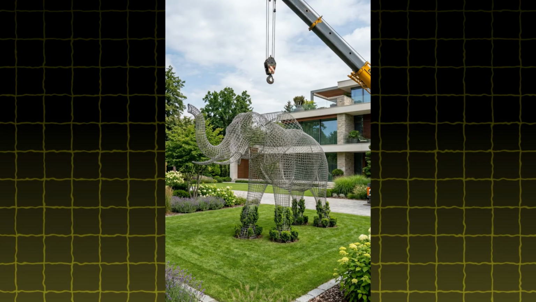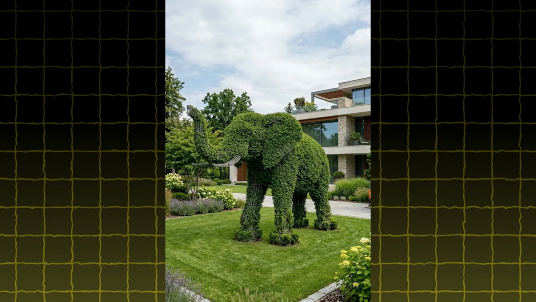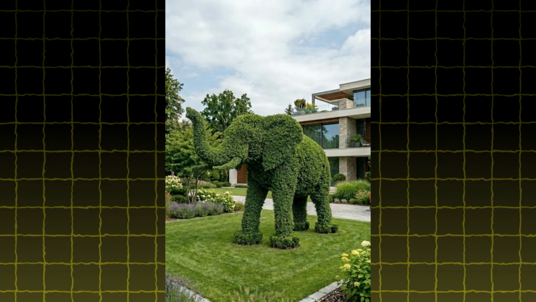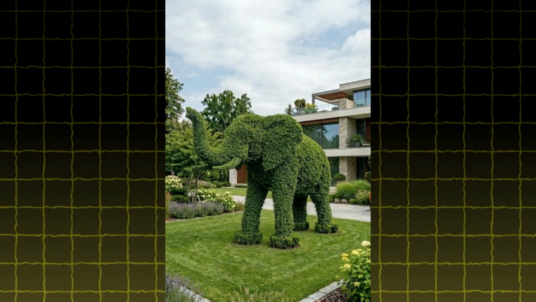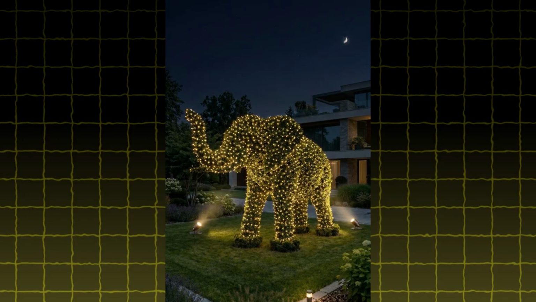Now you have all 5 images. The start frame. The crane placing the metal elephant structure. The foliage filling the frame. The metal support removed. And the final nighttime luxury garden scene. Now let's turn these into video. For this step, we'll use Sora.